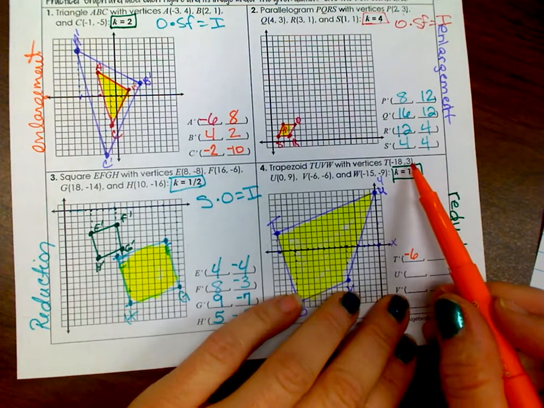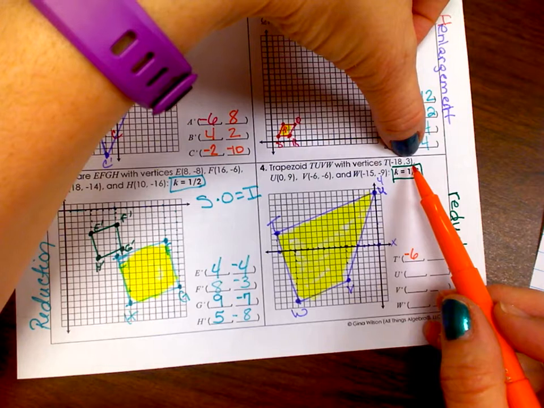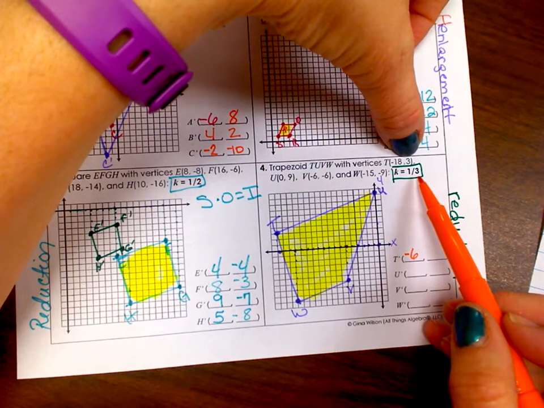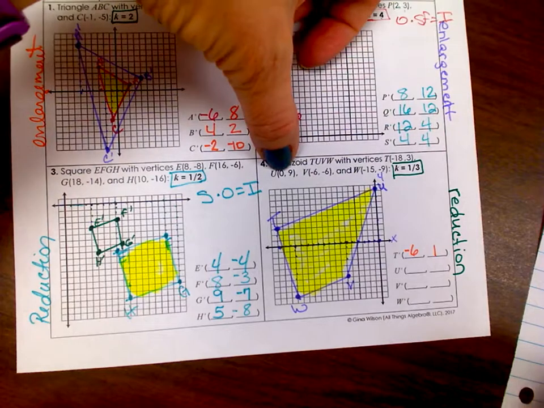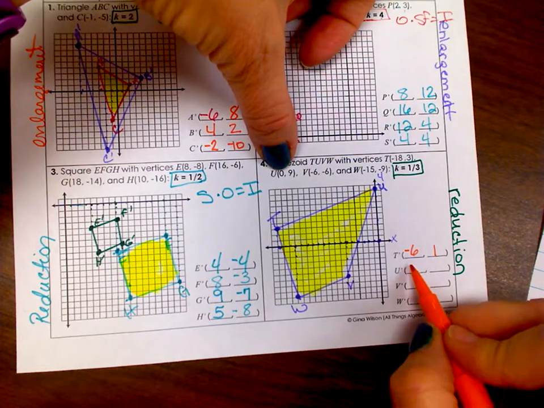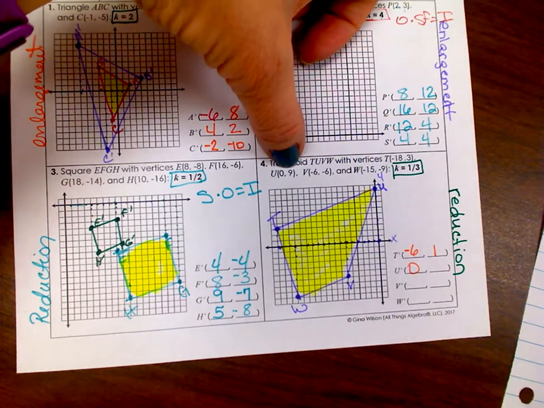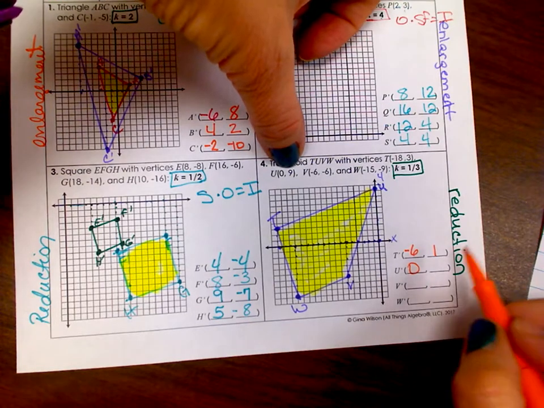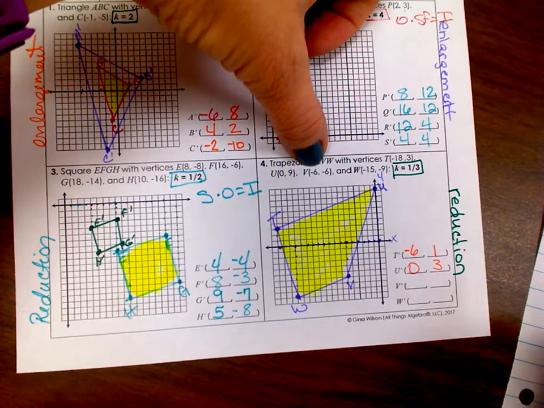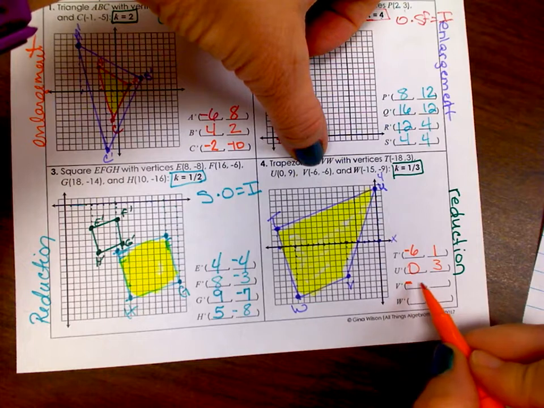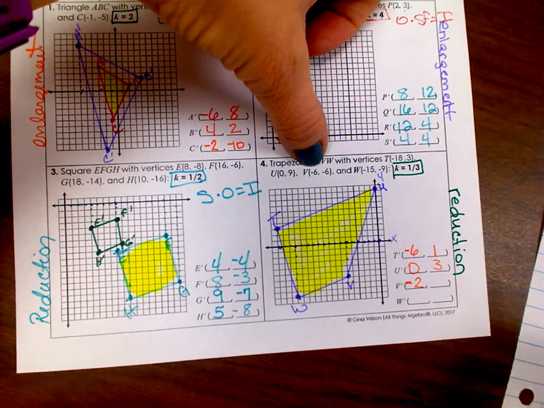So let's look at the next one. The next coordinate is 3. So 3 divided by 3 is 1. 0 divided by 3 is 0. 9 divided by 3 is 3. -6 divided by 3, because it's a negative, you keep the negative, and it's going to be -2.